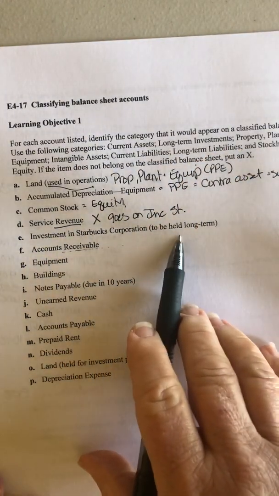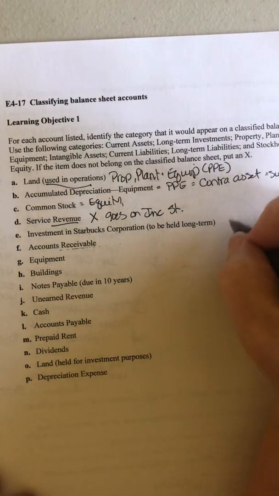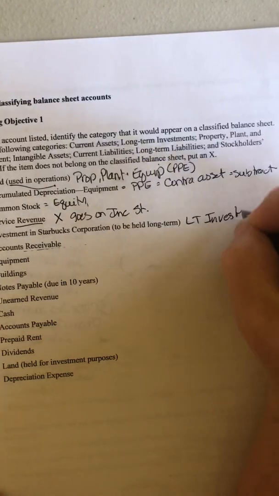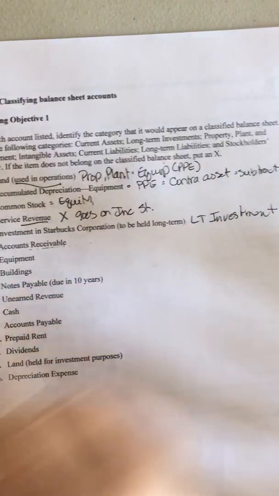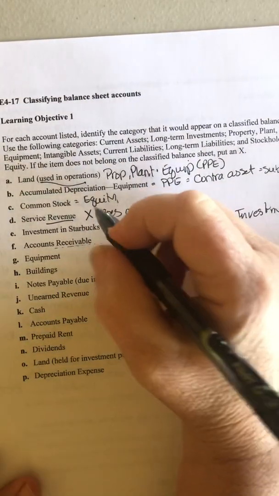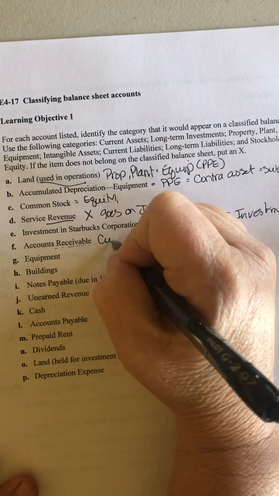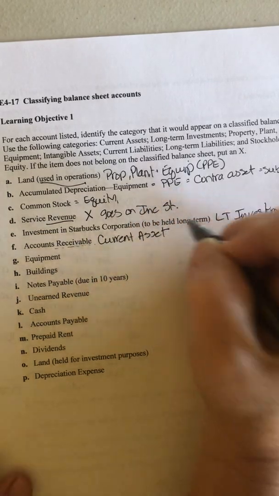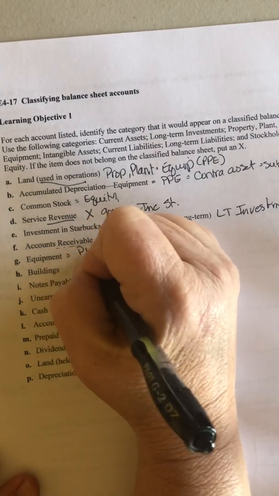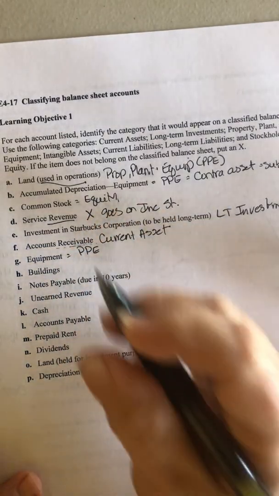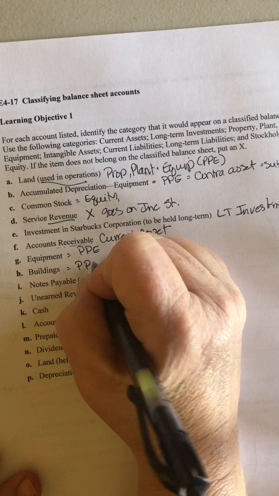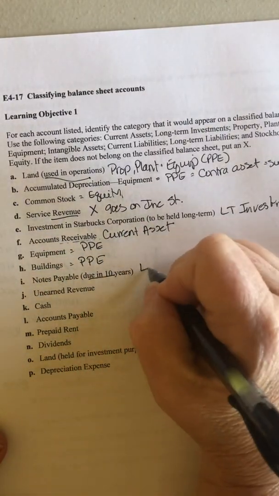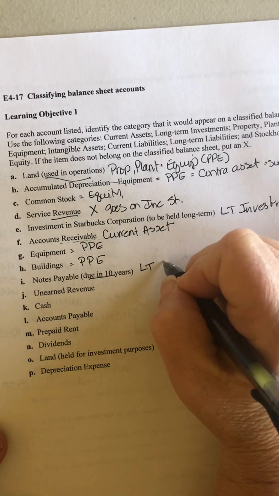Investment in Starbucks Corporation to be held long-term. That's a long-term investment. Accounts receivable. I expect to collect that pretty fast, so it's a current asset. I certainly expect to collect it within a year. Equipment is plant, property, and equipment. Buildings are plant, property, and equipment. A note payable that's due in 10 years is a long-term liability.